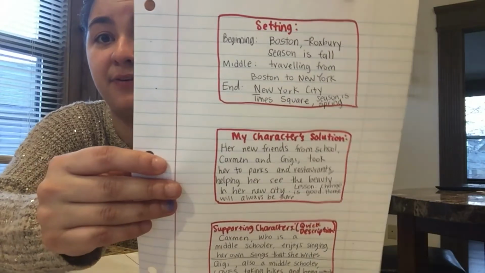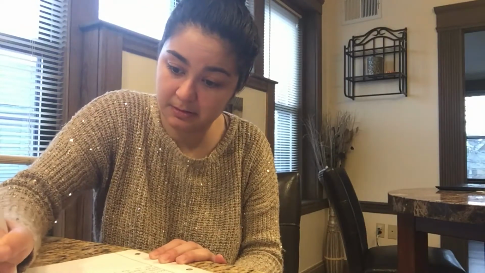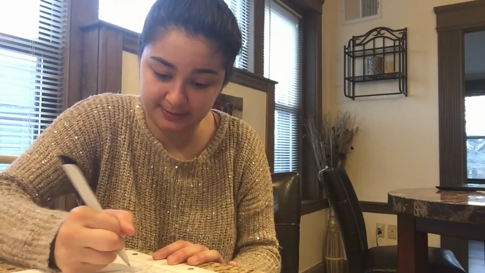I look back at my organizer, my setting, it's fall in Boston. Okay? So I'm going to say, as she looked at all of the beautiful leaves changing color, she couldn't imagine being anywhere else.